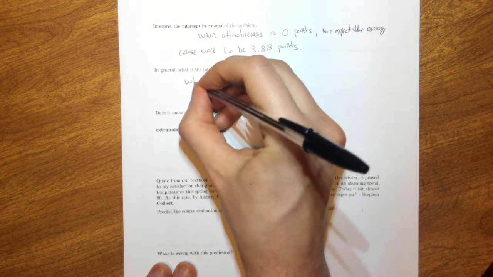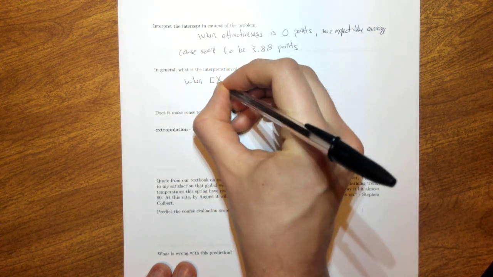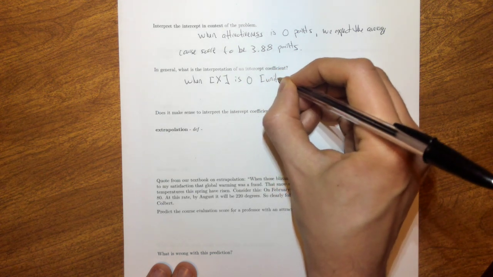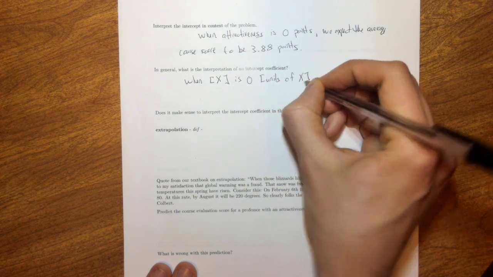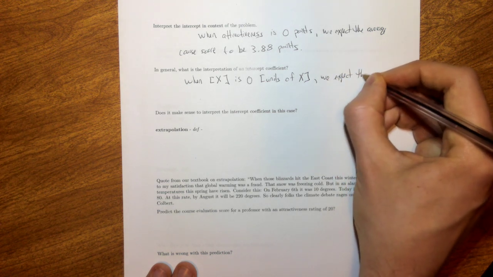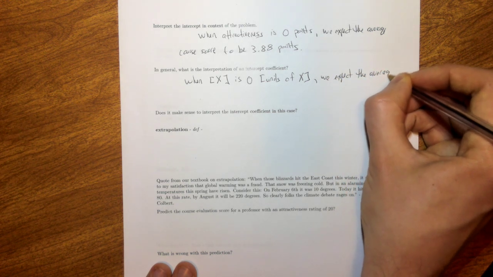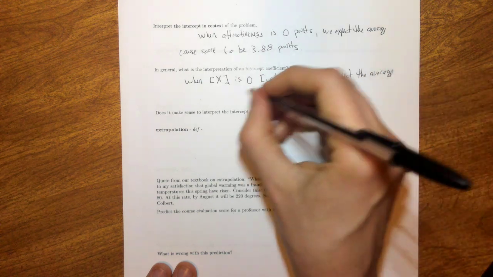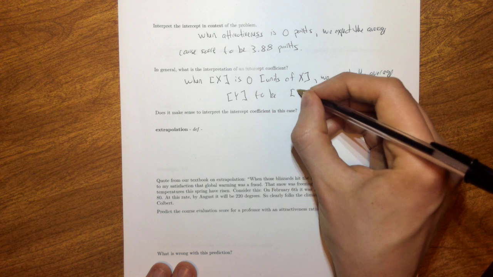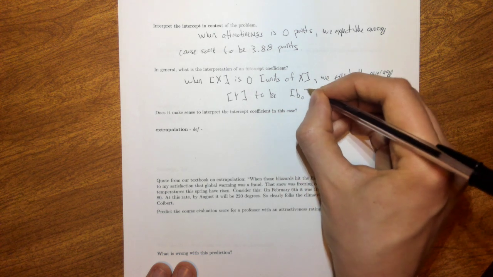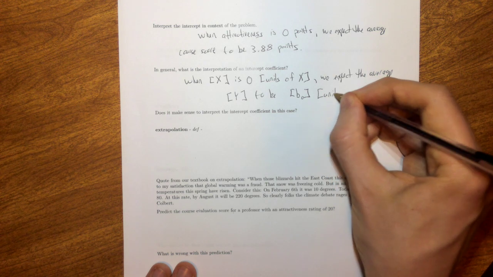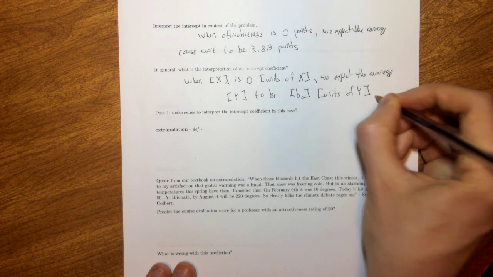In general, we might say: when x is 0, in whatever the units of x are, it's just what we expect the response to be. So we expect the average y to be whatever that fitted intercept is, and then we want to note what the units of y actually are.